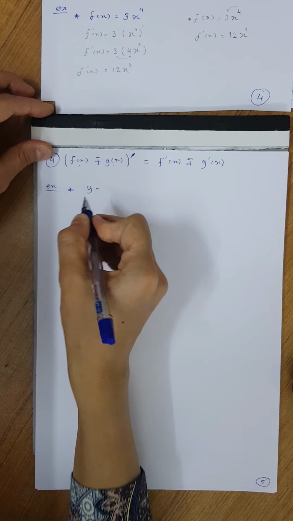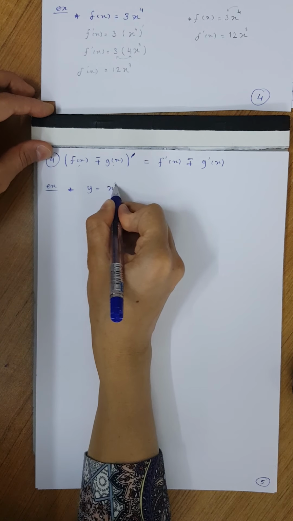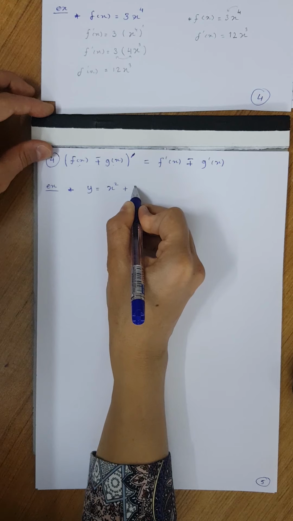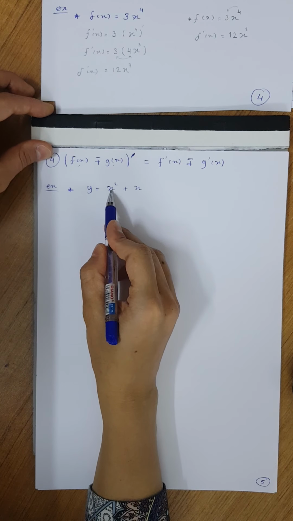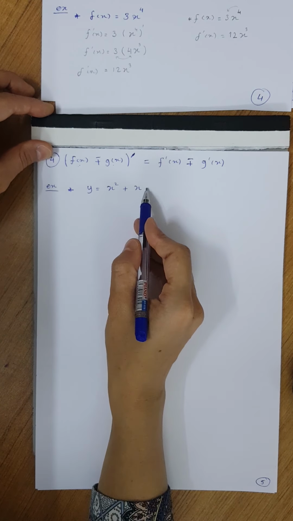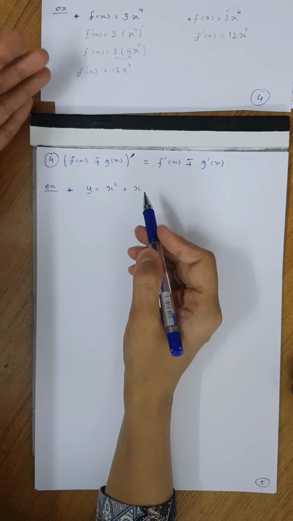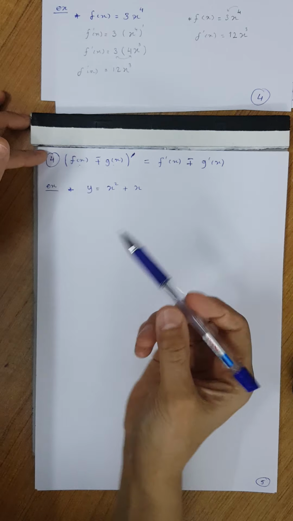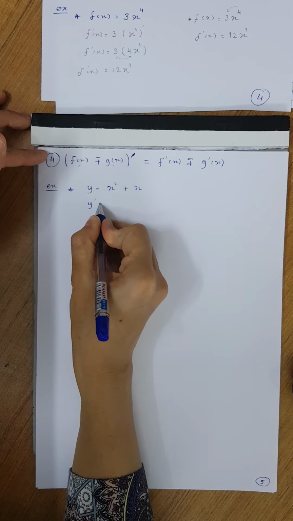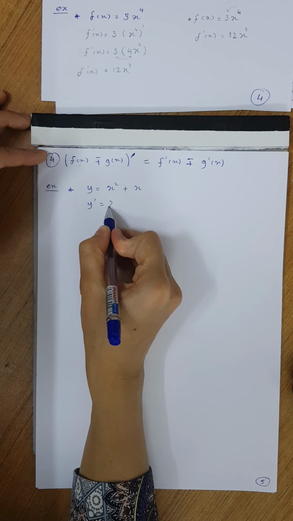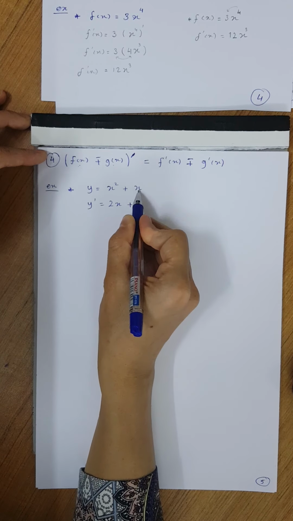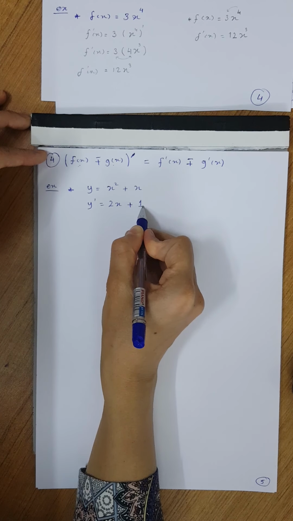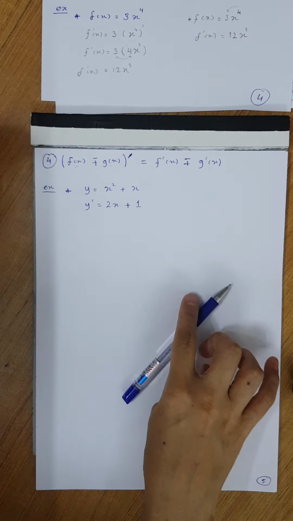y is equal to x squared plus x. This is a function. Of course, it is given as one function, but if you consider it in general, it is one function added with another function. So how do we take the derivative of this one? We simply find the derivative of this, that's equal to 2x, plus the derivative of this one, that's equal to 1. So simply we are doing that.